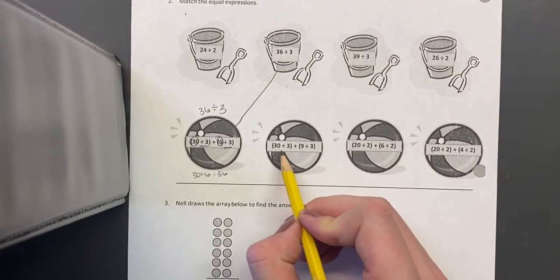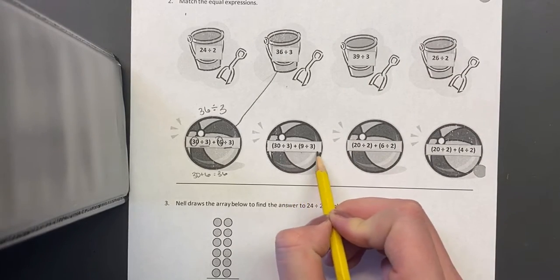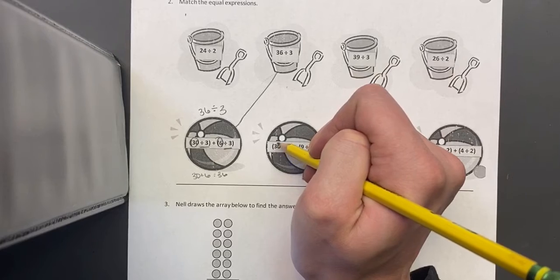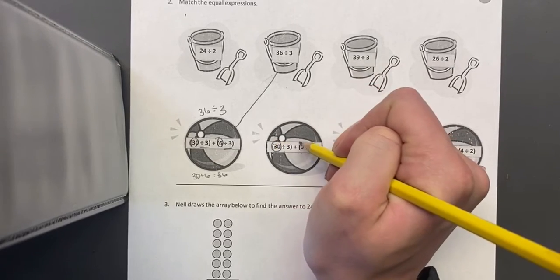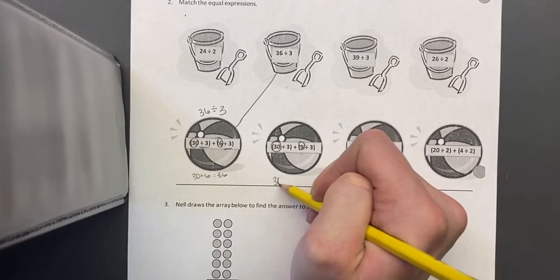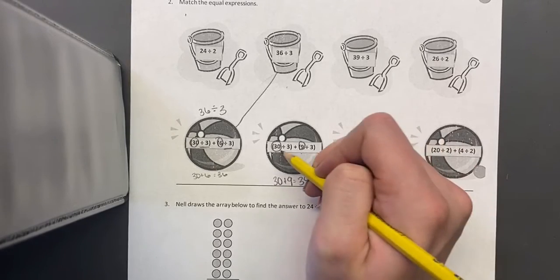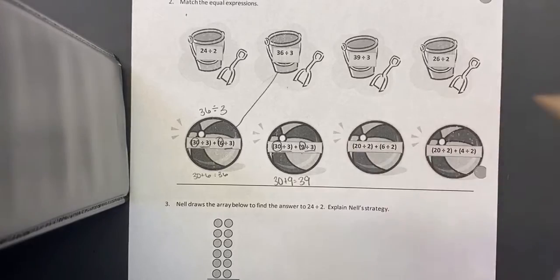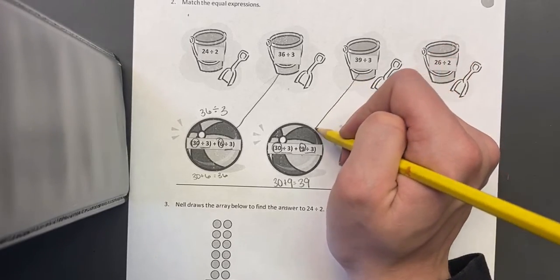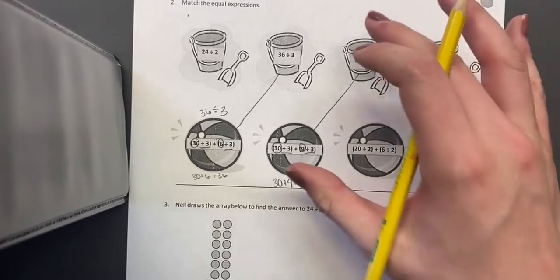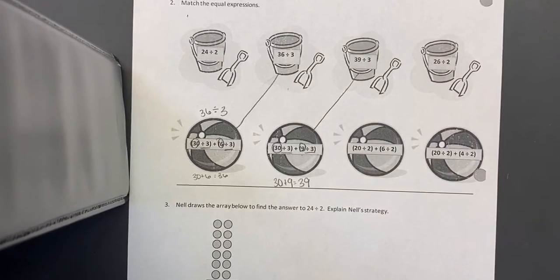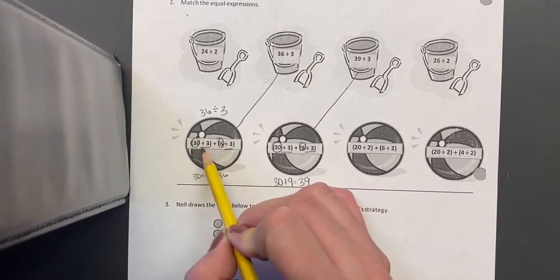We have 30 divided by 3 plus 9 divided by 3. So remember, we want to take these two, our 30 and our 9, add them together, gives us 39 divided by 3. So we would just connect it to what matches. So these give us the same answers. But this one's just divided into 2 problems.